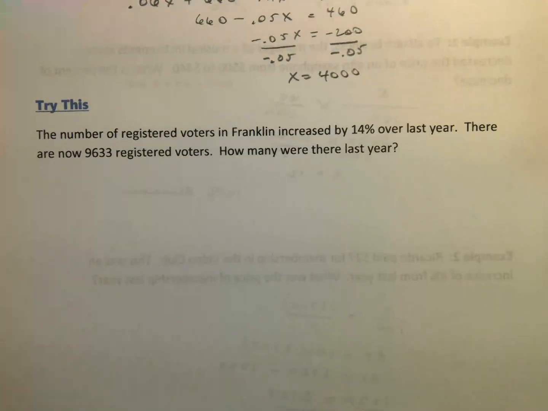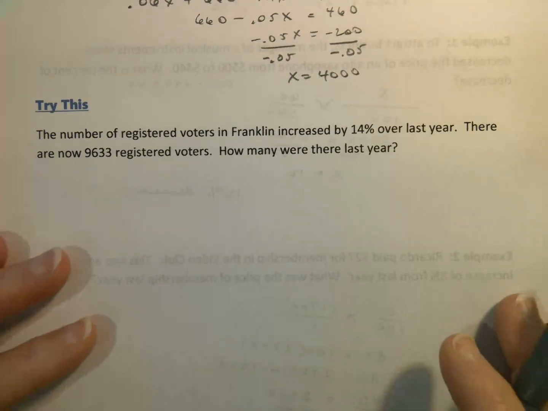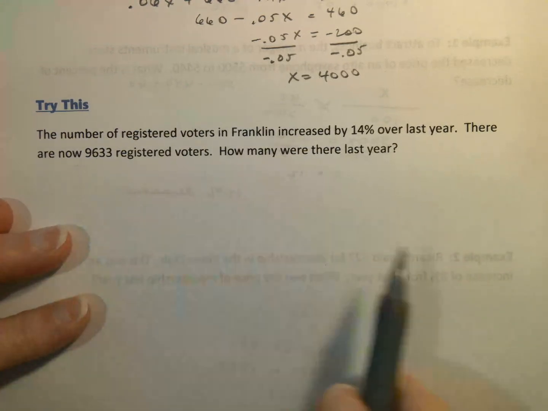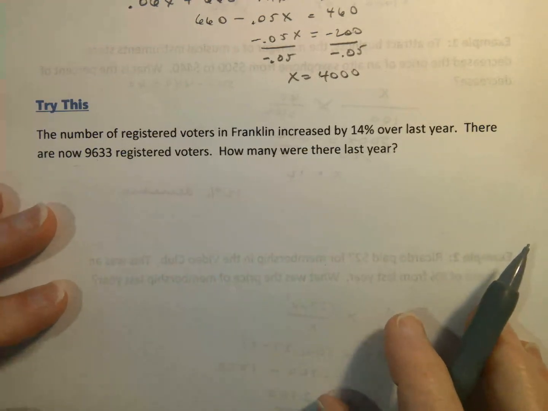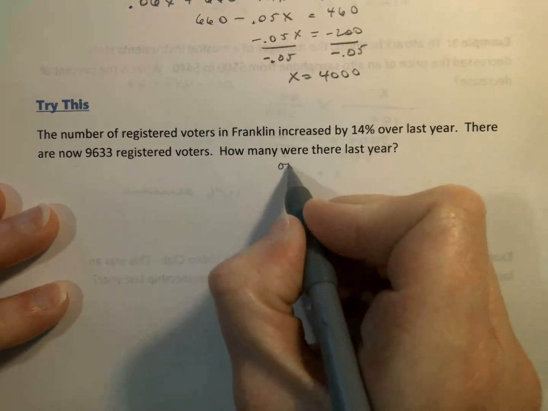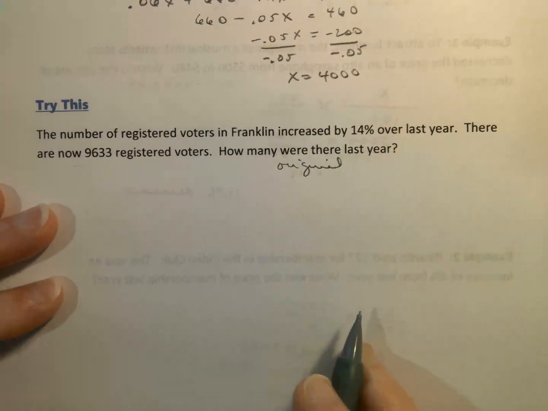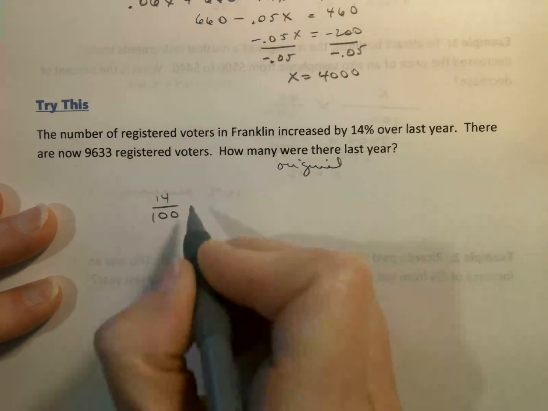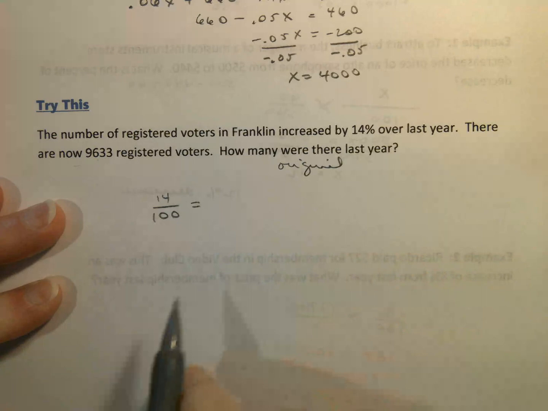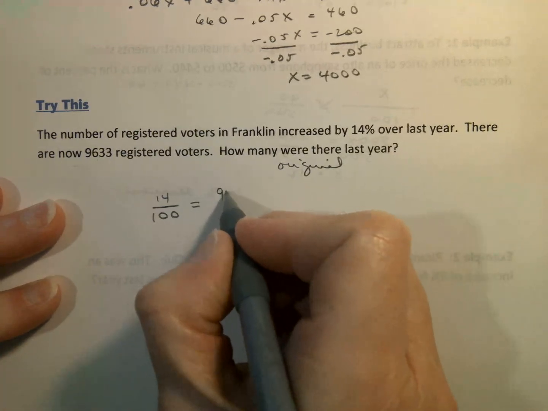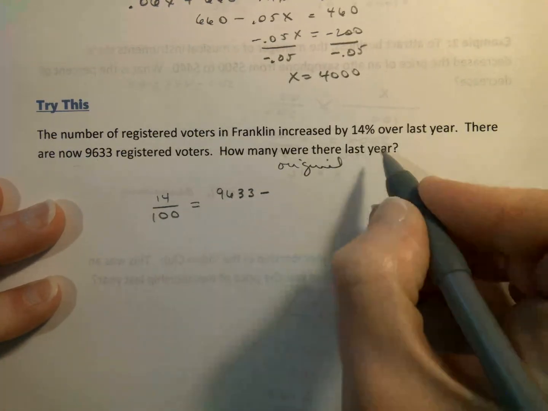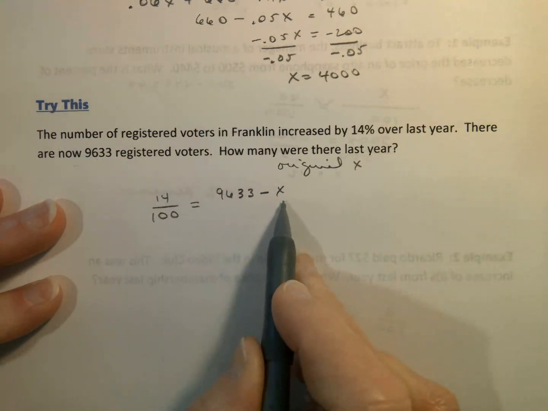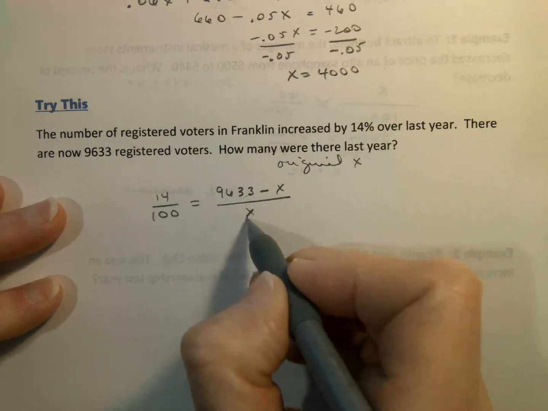All right, let's look at the try this. The number of registered voters in Franklin increased by 14% over last year. There are now 9,633 registered voters. How many were there last year? So this is my original amount. So 14 over 100 is equal to the change. I don't know how many changes, but I know I ended up with this. So if I call the original X, what I have now minus what I started with will give me the change, and this is X.